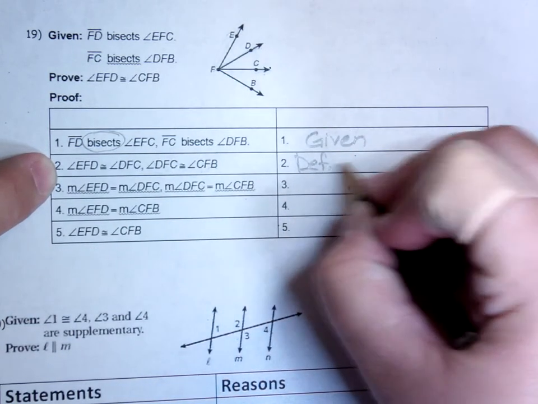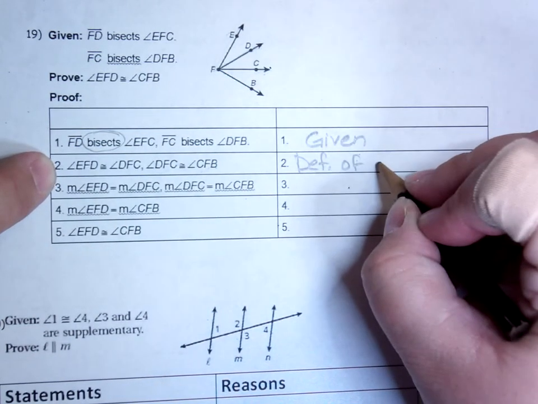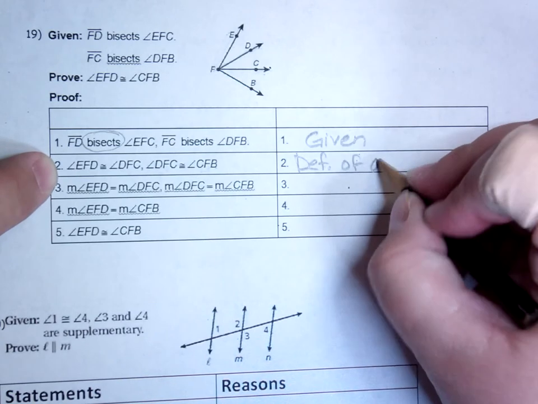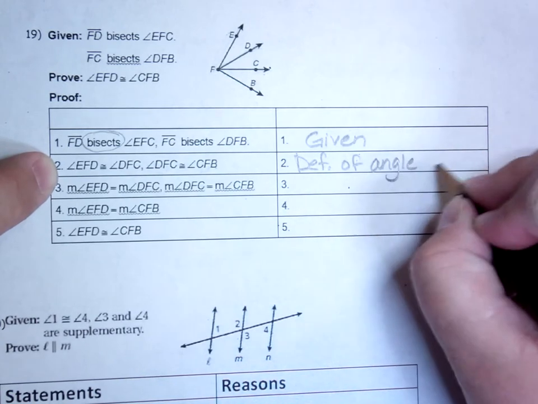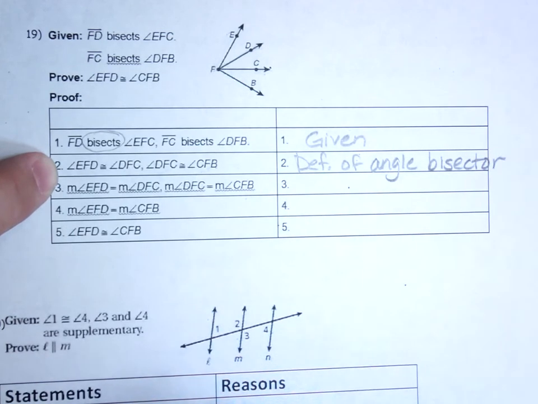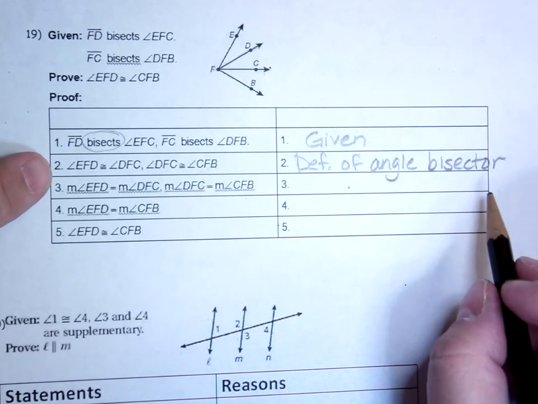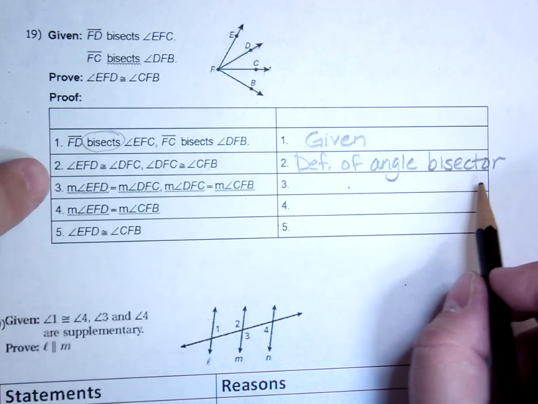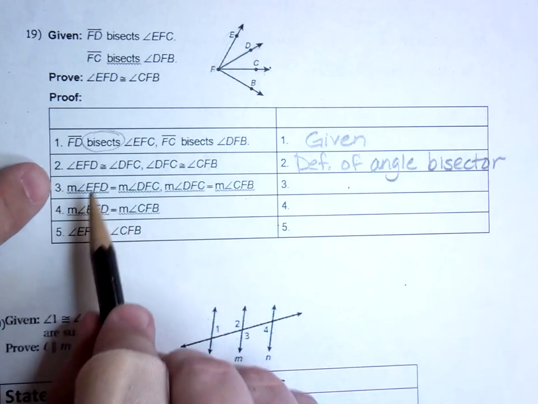In other words, that's what it means to be an angle bisector. Let's say angle bisector. Or you could just say bisect. I'd be okay with that. So definition of an angle bisector or definition of bisecting angle or something like that. Excuse me. Now look at number 3.